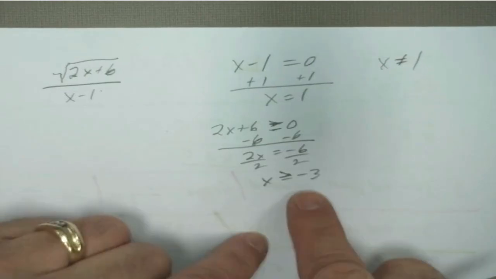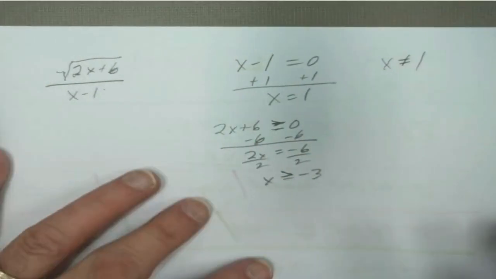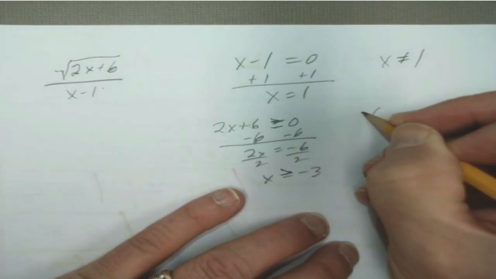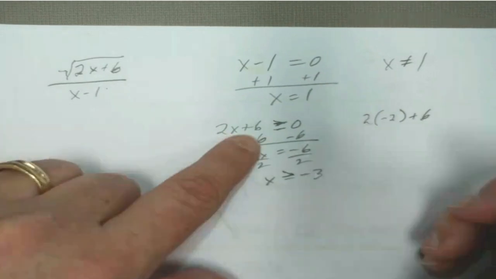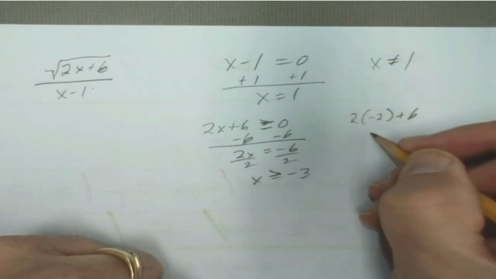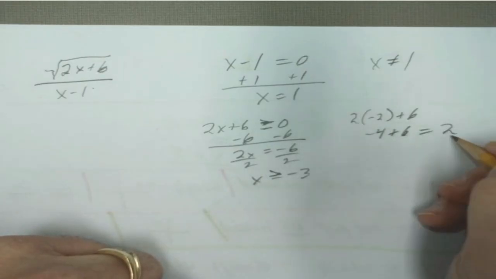And we can test if we're not sure, because sometimes it could be different. If we substitute negative 2 in, 2 times negative 2 plus 6. I'm just taking the 2x plus 6 and substituting a different number. 2 times negative 2 is negative 4 plus 6. Okay, that's a legal number.